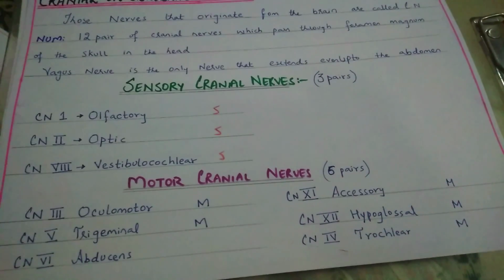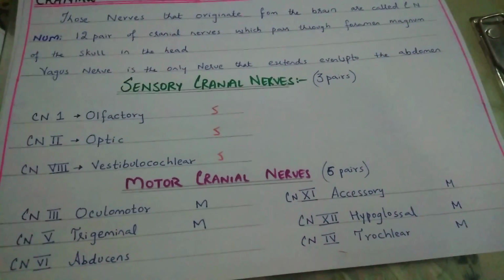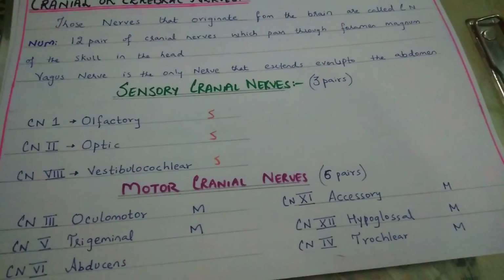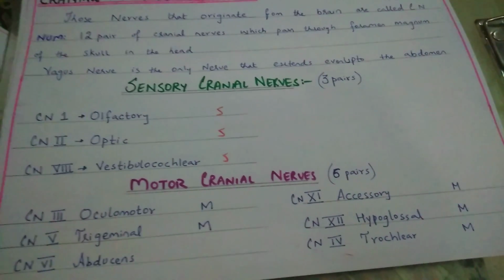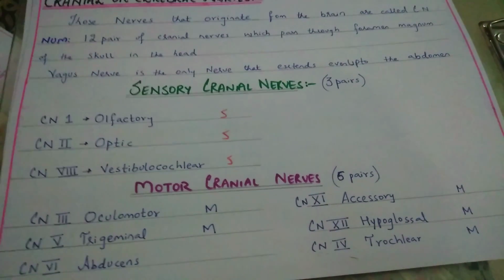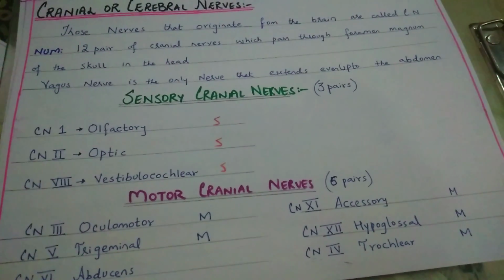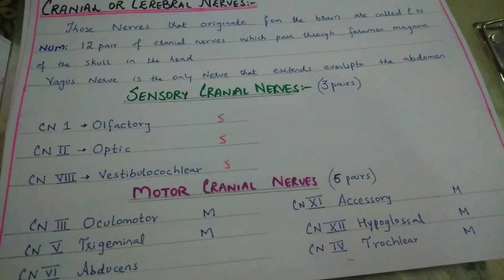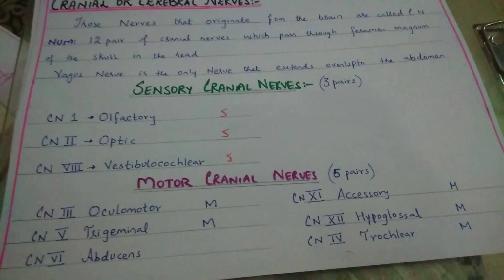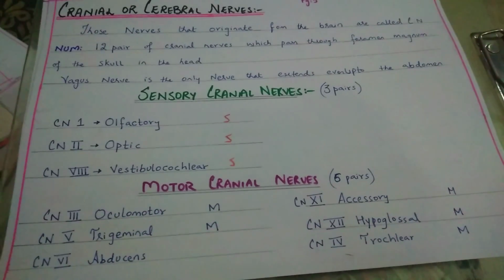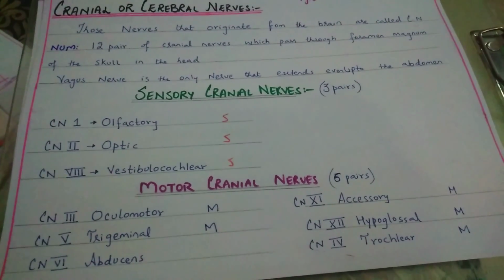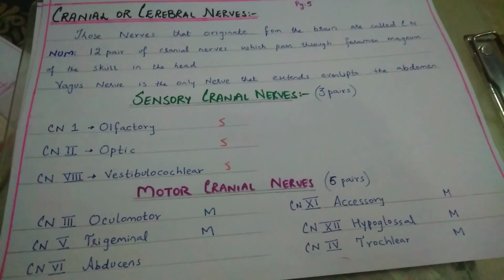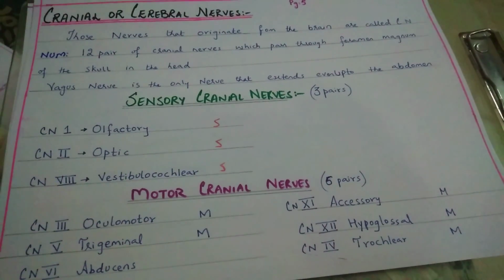Inside your book there is a mistake: motor cranial nerves. They haven't included the trochlear nerve, that is the 4th cranial nerve. You have to add the trochlear in your book, as it is mentioned that there are 5 pairs but actually there are 6 pairs.